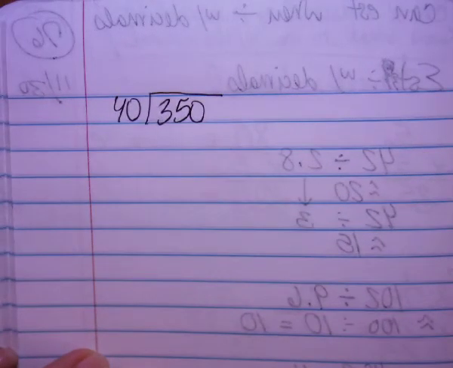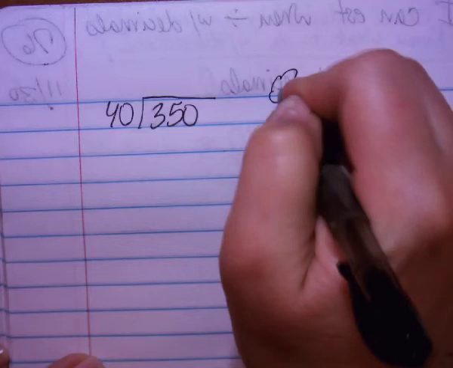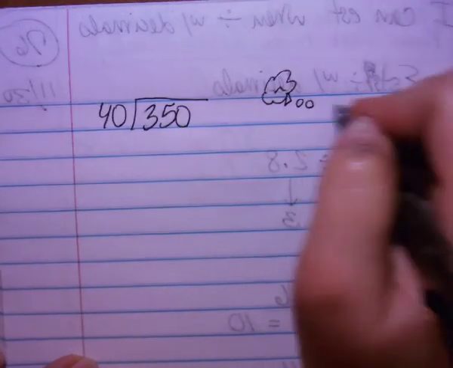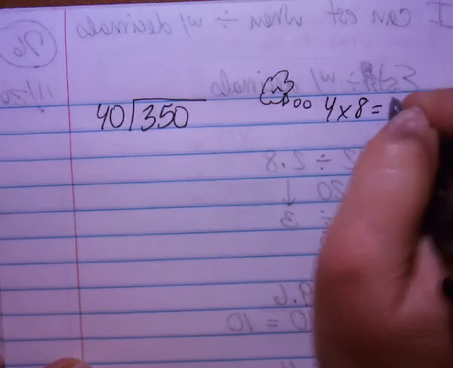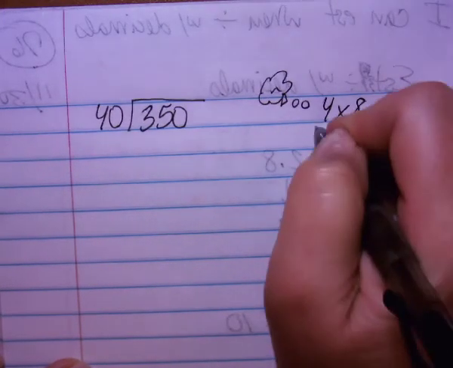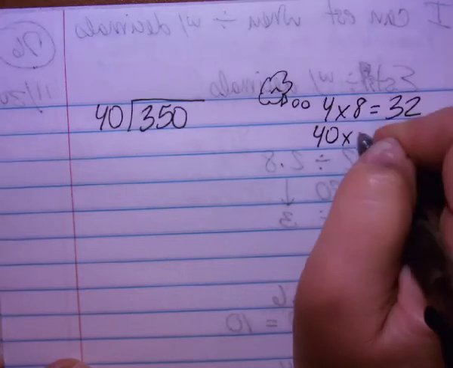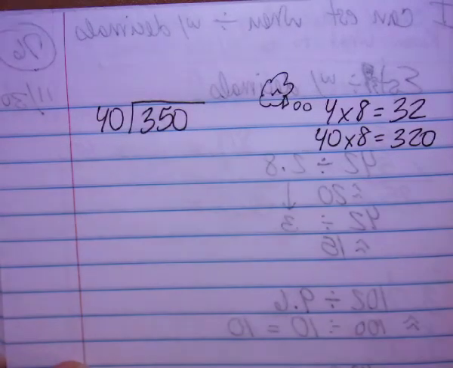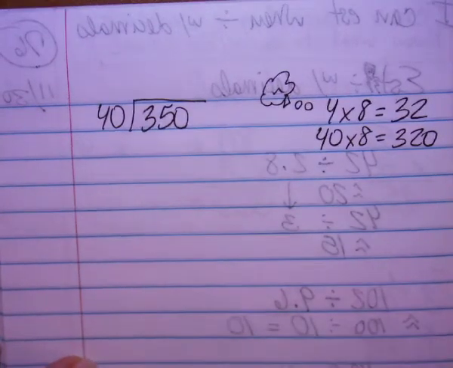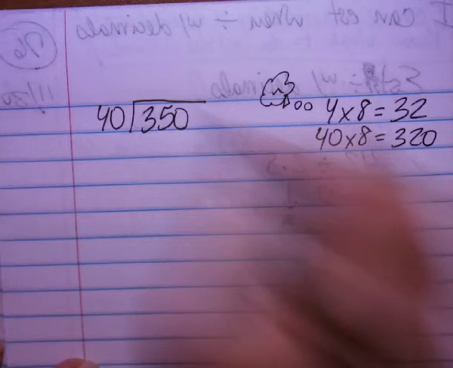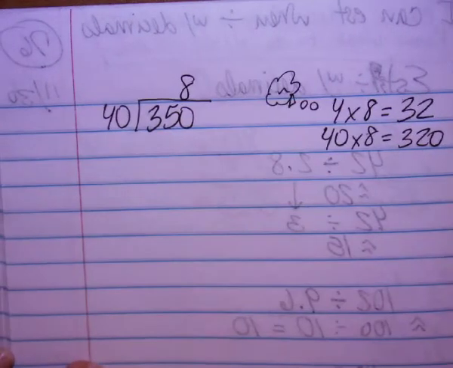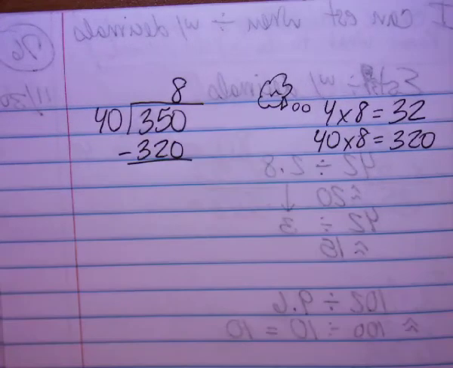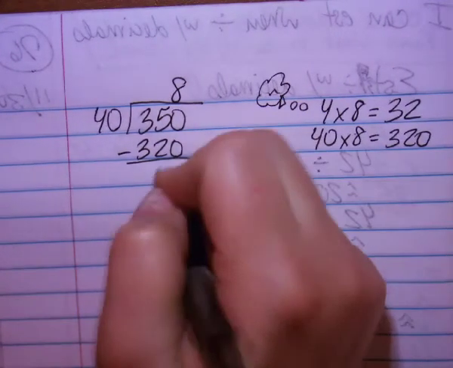I'm thinking, remember, when we're dividing, we have to think about these things. I'm thinking 4 times 8 equals 32. 40 times 8 is going to give me 320. And that's exactly what I need. So, well, close to what I need at least. So I'm going to say 8 times. 8 times 40 is 320. When I subtract, I get 30.